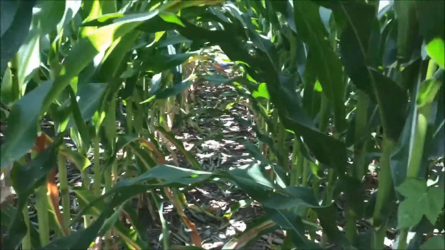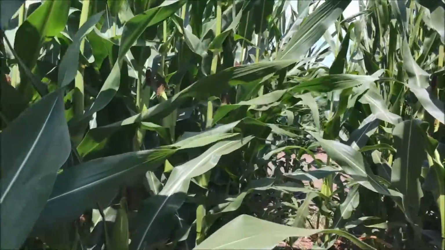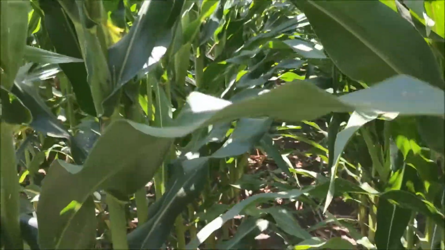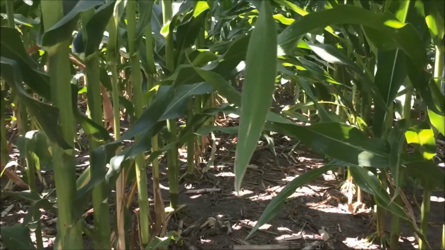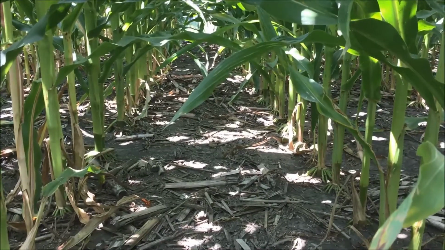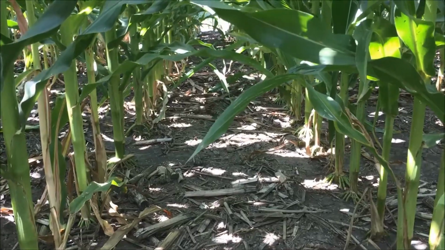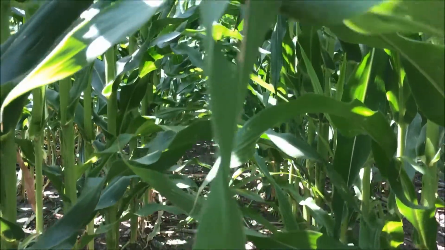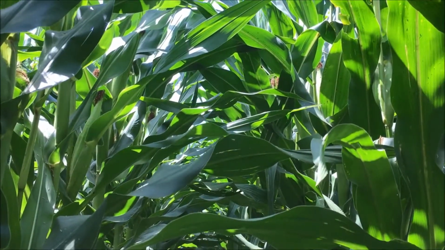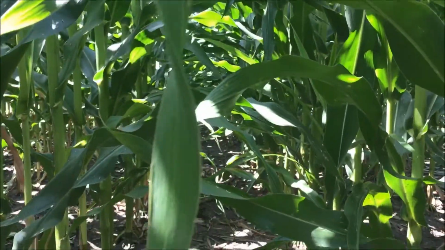So I'm going to move down the range here of this trial to another treatment. This particular treatment has the same amount of nitrogen, but the nitrogen was treated with Nutrisphere-N HV. The first thing you notice is there's much less firing. You still see a little bit, but not compared to that untreated. And just a much healthier canopy all the way up to the ear leaf and beyond. Stalk diameter here also is much more robust than in that untreated check plot.